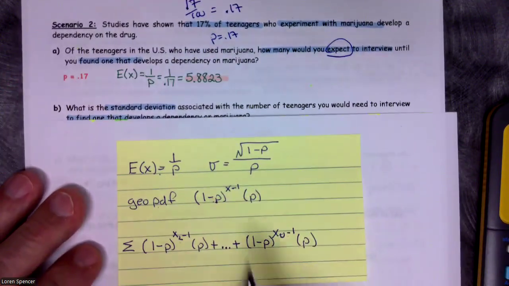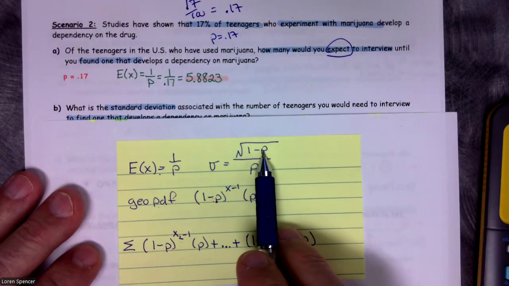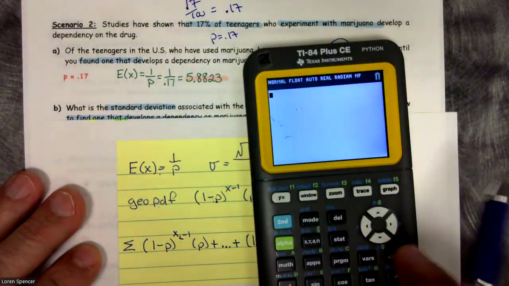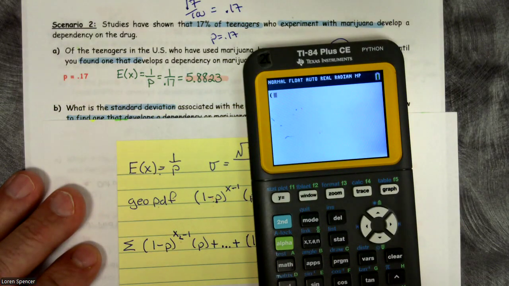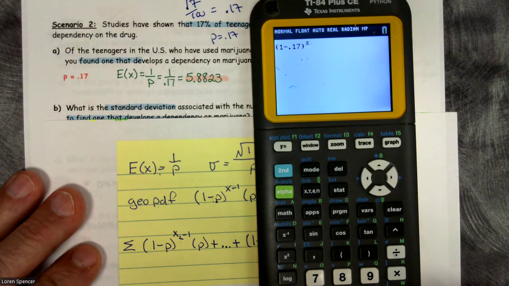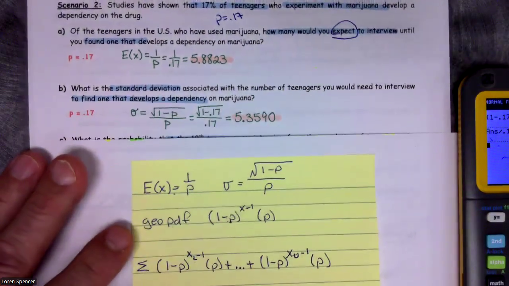What is the standard deviation? Well, here's our standard deviation formula. That's going to be the square root of 1 minus 0.17 over 0.17. So I'm going to plug that into the calculator like this: parenthesis 1 minus 0.17, and then I like to use a little caret to the half power, and I'm going to divide that by 0.17. And I get 5.35. There's my work shown.